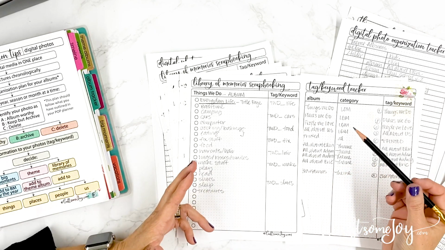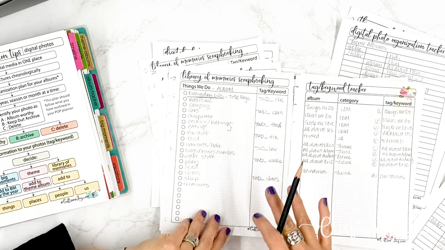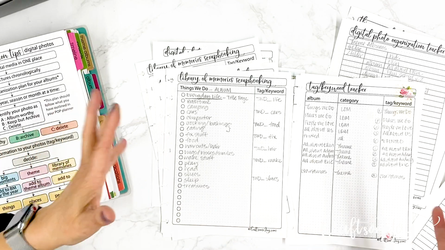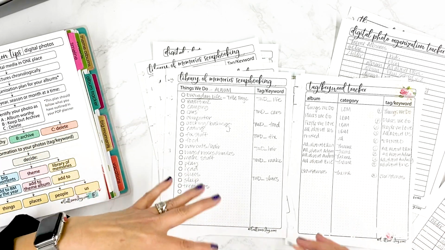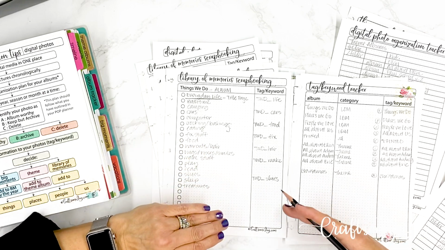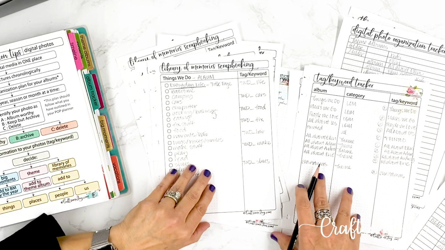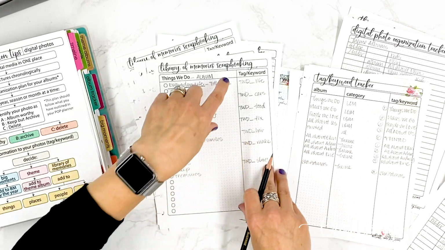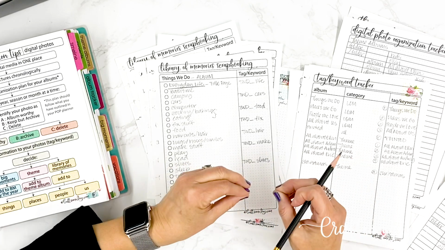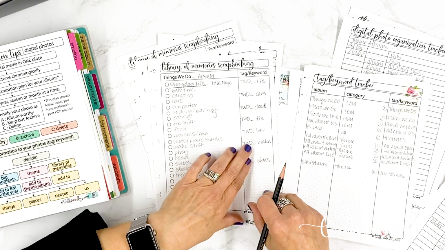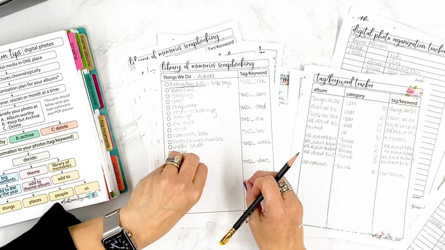So again, my advice is that with keywords, you don't want to have a million keywords, because it's just going to make you a little more frustrated in trying to remember all of those different things that you've been labeling your photographs. Instead, really take the time to think about what makes sense for you and to create a keyword that is going to make sense in how you make albums and how you want to find your photos.